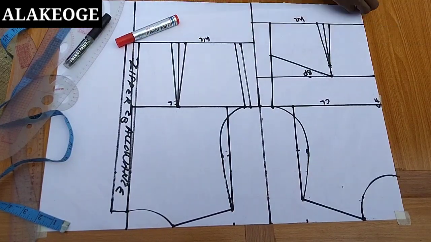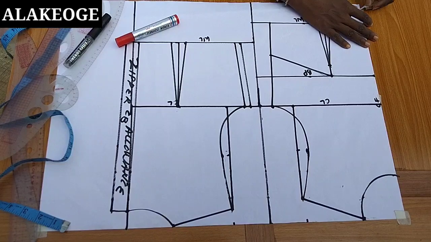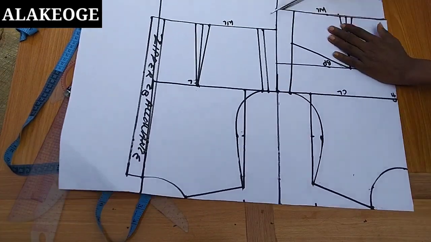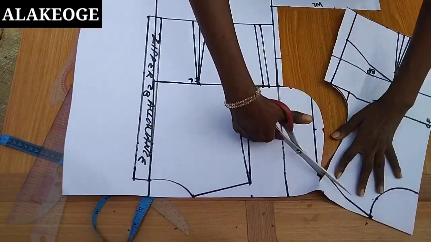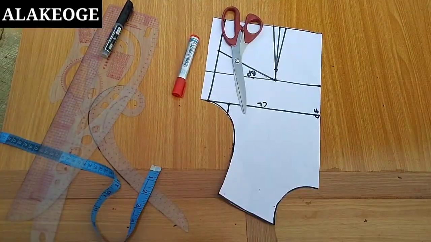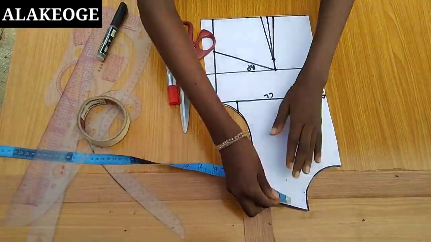So once you want to cut, make sure you have space beside when you're cutting for the front. Can you see that left space there? Because that is going to work for us later when you're working.